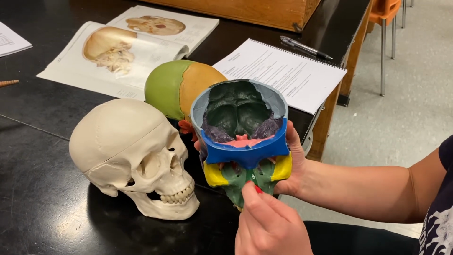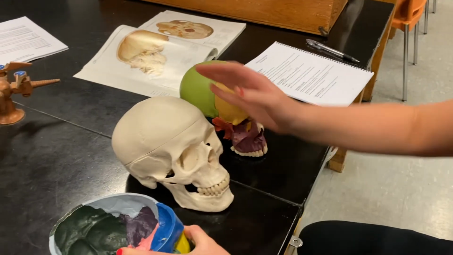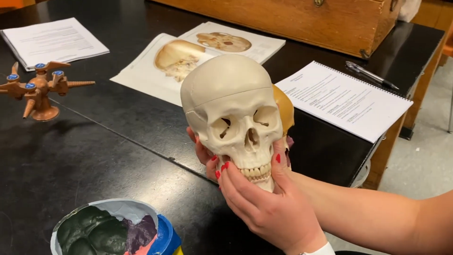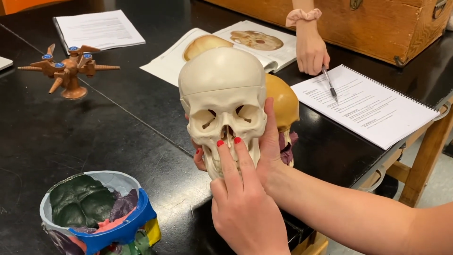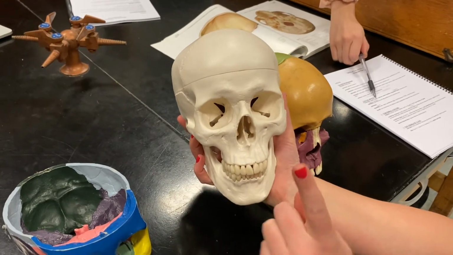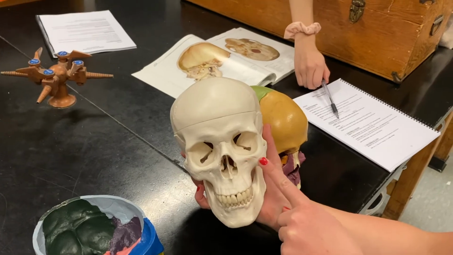That's the nasal bone. The inferior nasal conchae, it's really good to look on this one. So there's two conchae inside the nose, and the bottom one, these on either side, those are the inferior nasal conchae. The zygomatic bone is this bone right here.